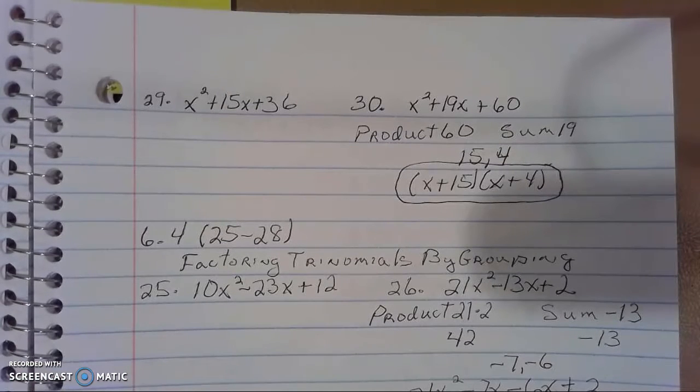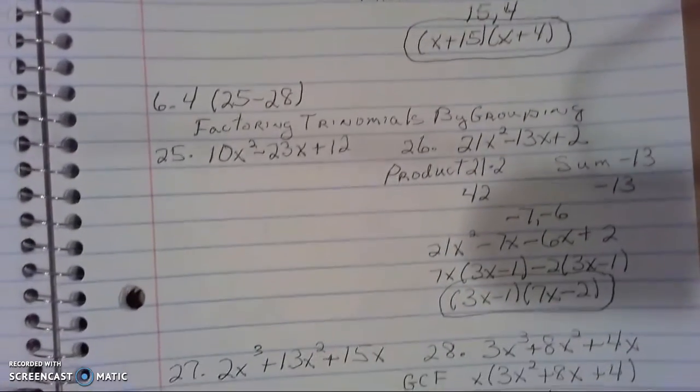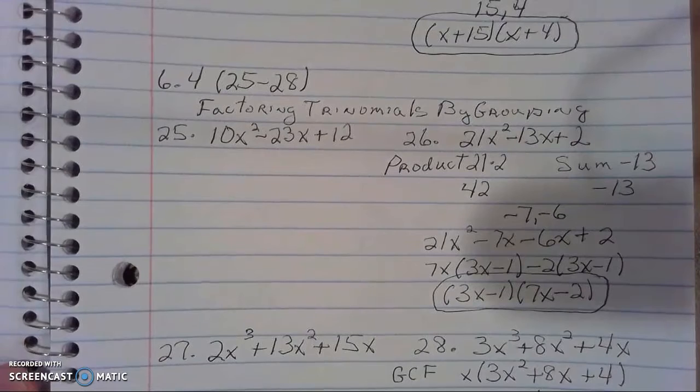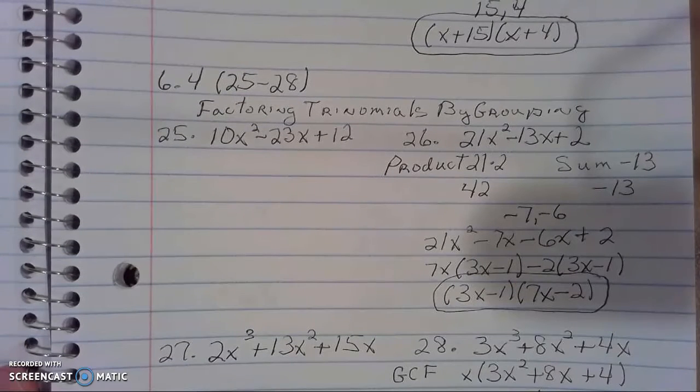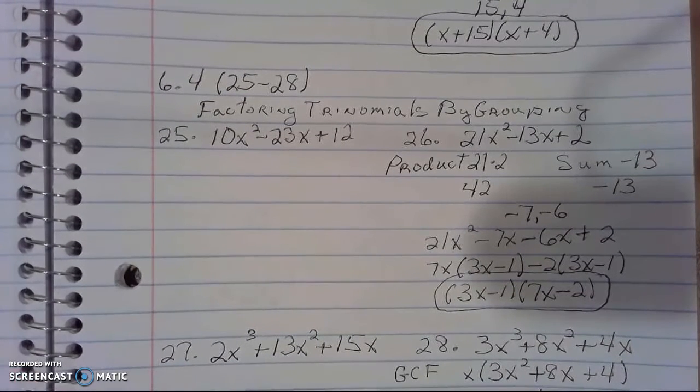Product is 60, sum is 19. Sometimes you have to work a while to find the two numbers that multiply together to give you 60 and add up to be 19, 15 and 4. Then factoring by grouping, 25 through 28 on 6.4. This gives us a method of breaking down these.